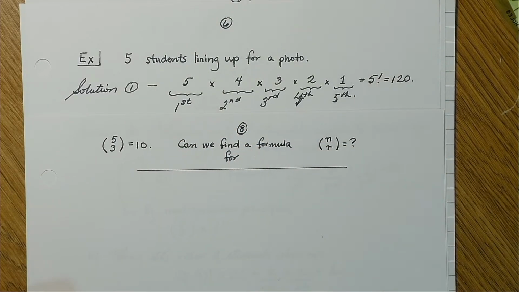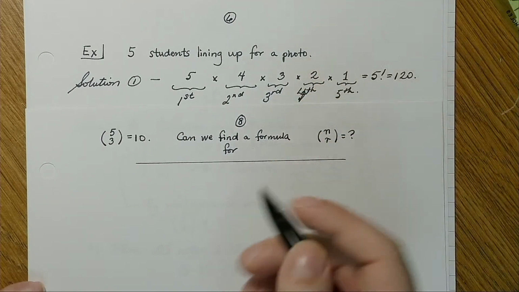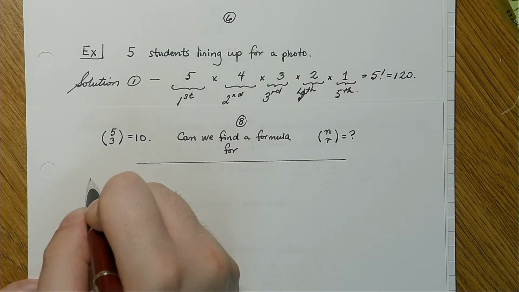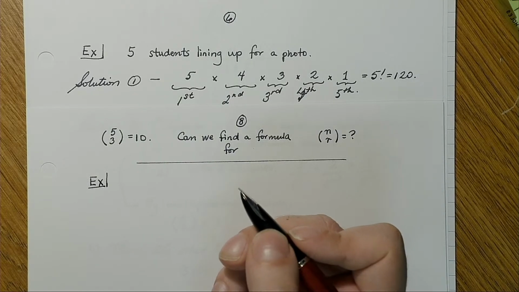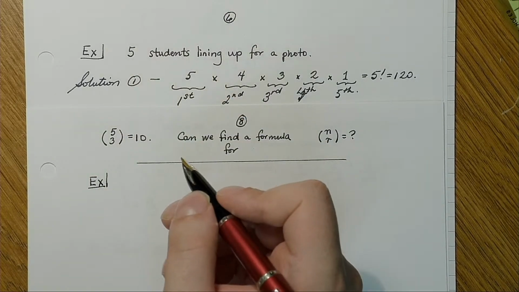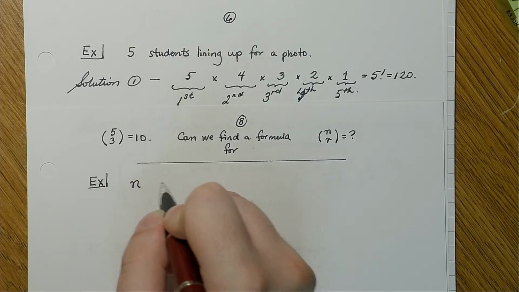So what we're going to do is the same idea. Instead of 5 students, we'll have n students lining up.